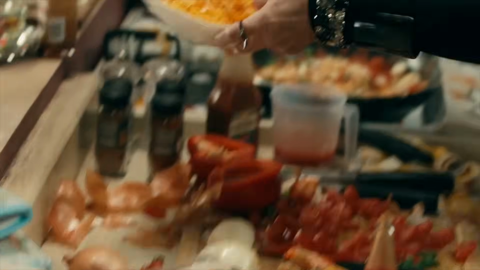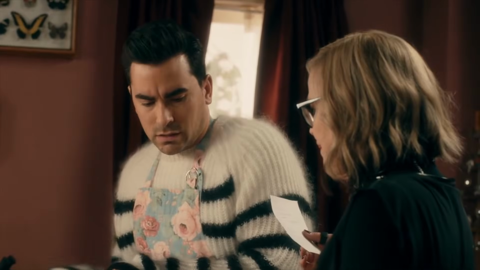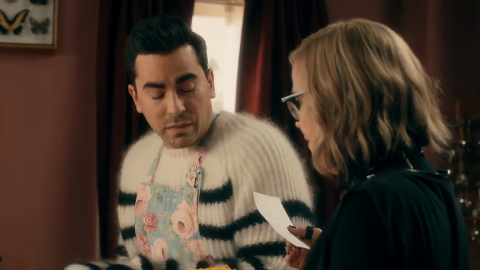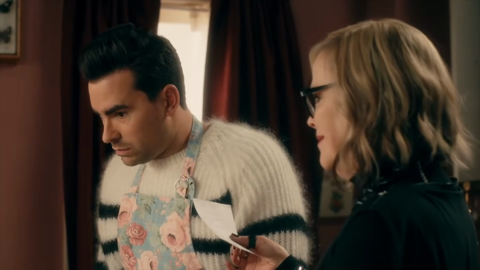Next step is to fold in the cheese. What does that mean? What does fold in the cheese mean? He folds it in. I understand that, but how do you fold it? Do you fold it in half like a piece of paper and drop it in the pot, or what do you do?